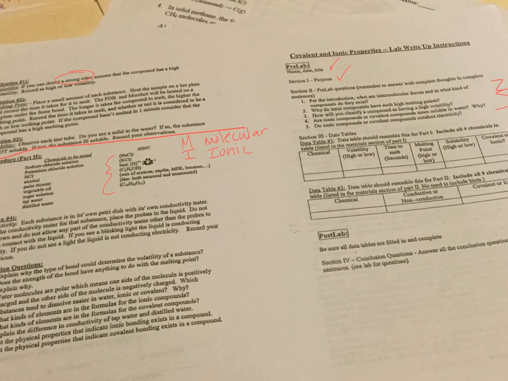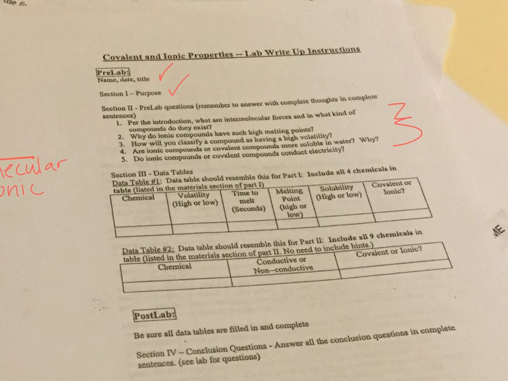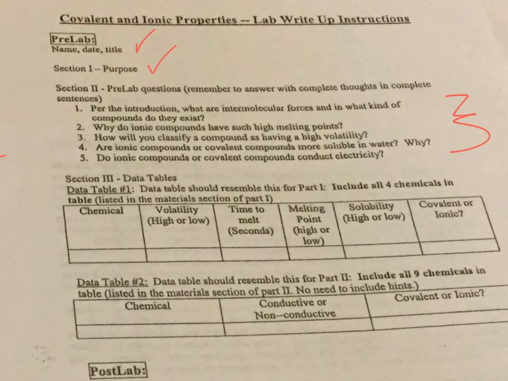Back over to those pre-lab questions. They're saying, per the introduction, what are the intermolecular forces and what kind of compounds do they exist in? The intermolecular forces that we've learned about, since I have your notes, you obviously don't have those to refer to, but if you remember, we had 3 different types. We had dipole.